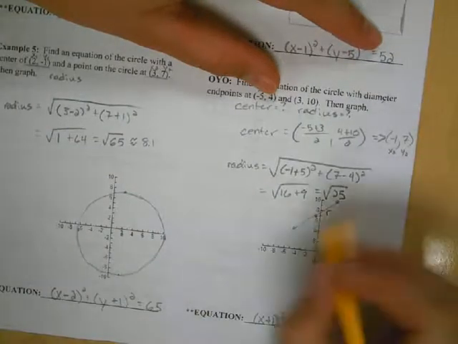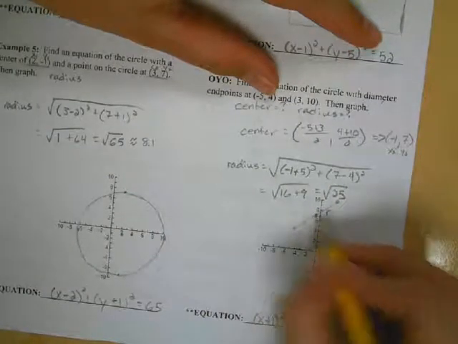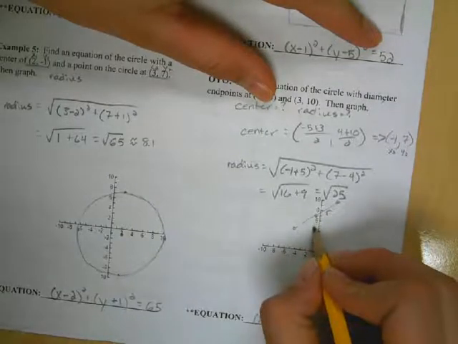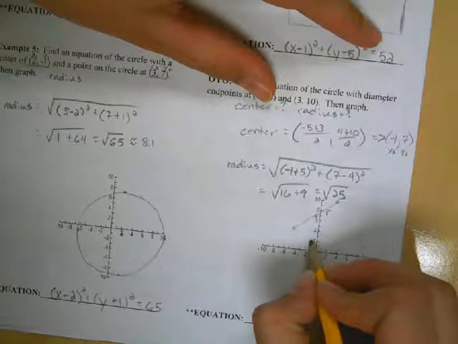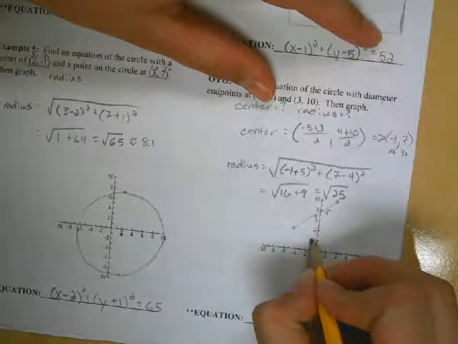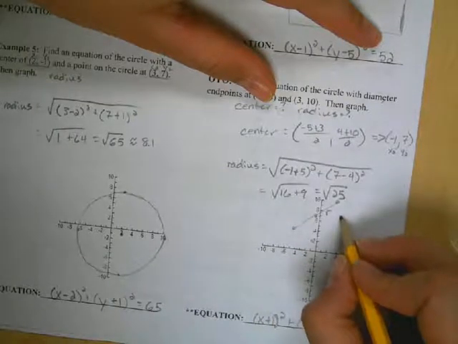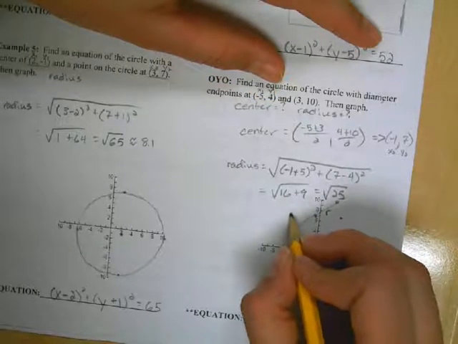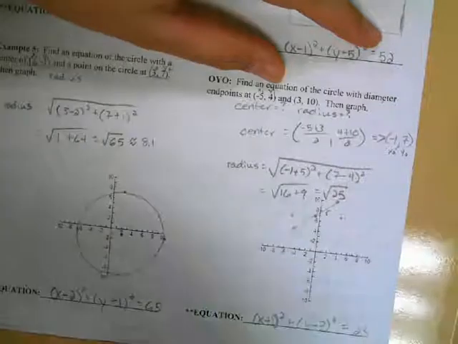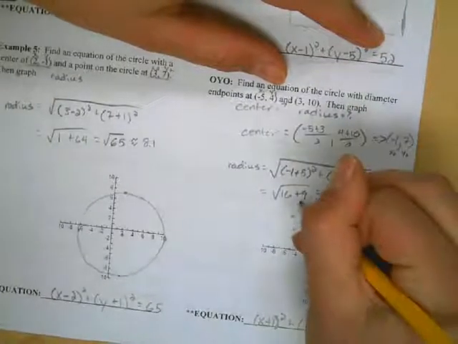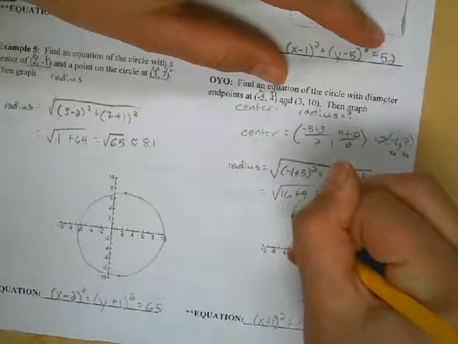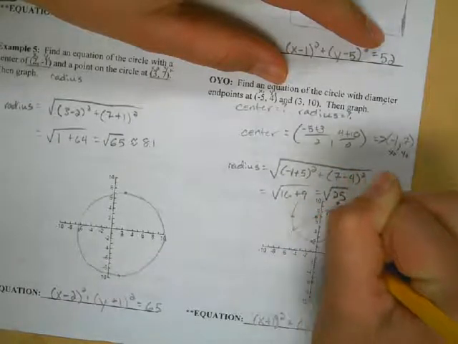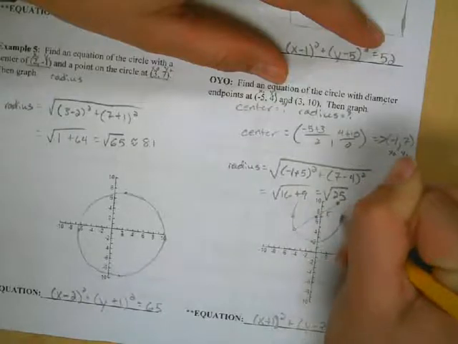Now we just need to finish graphing, so we're going to go down 5, 2, 3, 4, 5, down 5, right 5, left 5, and up 5 is off my graph, so I'm just going to fill in what I can here, doing my circular connect the dot skills.